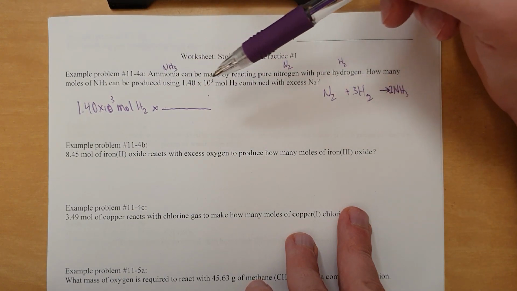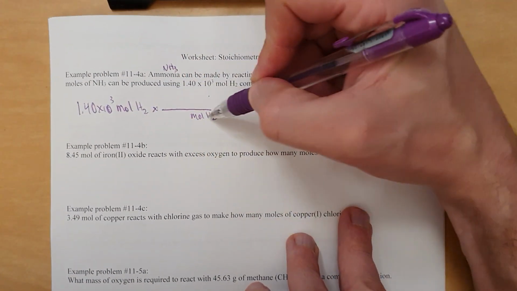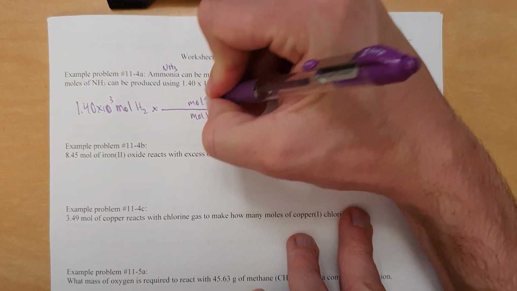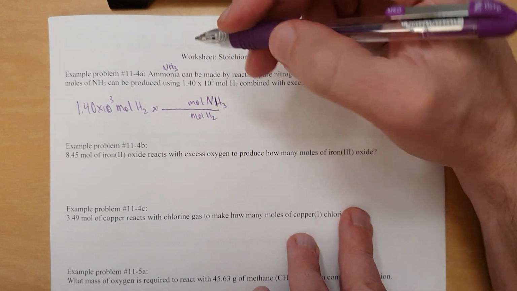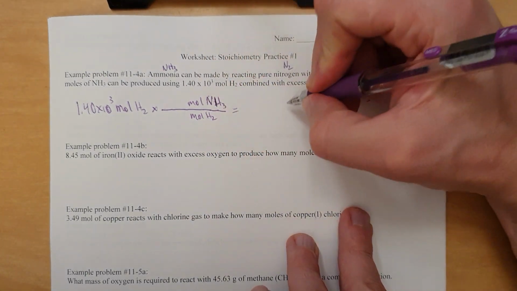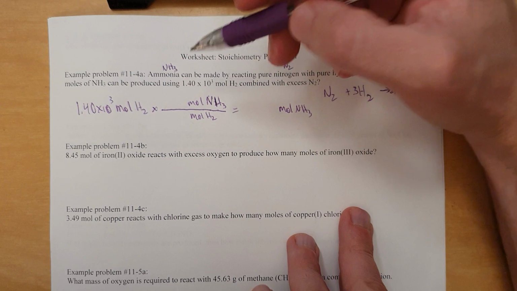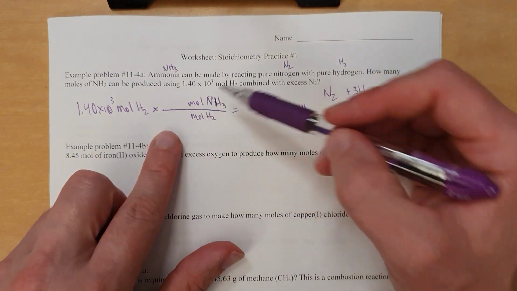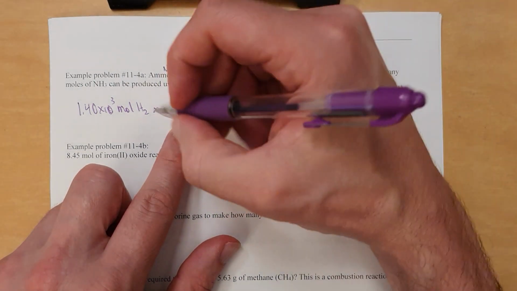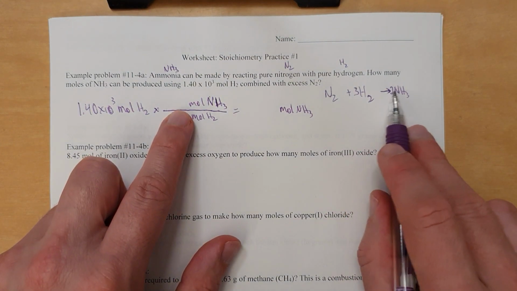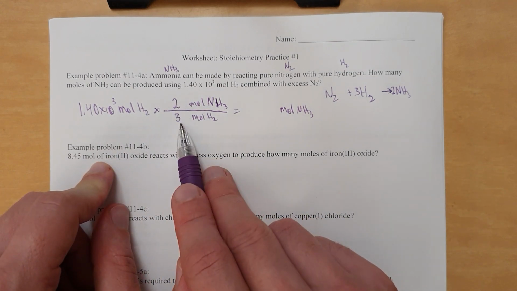So the conversion factor is going to be just from the balanced equation, because you need moles of H2 on the bottom. That way moles of H2 can cancel moles of H2. And you need moles of NH3 on top, so that you can have moles of NH3 in your answer. So now that you've figured that out, this mole-mole ratio comes from the balanced equation. See the H2 right there? There's 3 moles of H2. That coefficient of 3 goes right here. So 3 moles of H2. How much NH3? There's a 2 next to it in the equation, so you put a 2 next to it here. So we're going to take this number times 2 divided by 3.